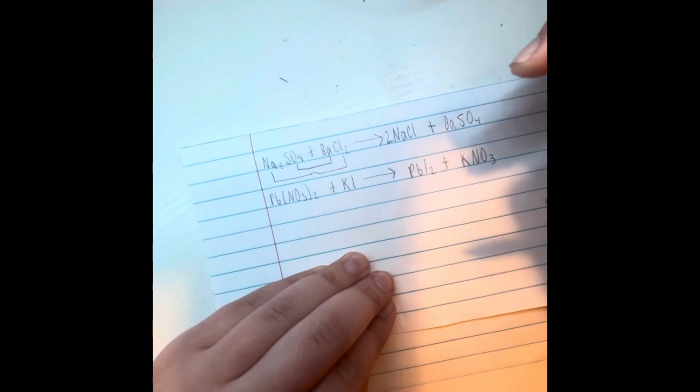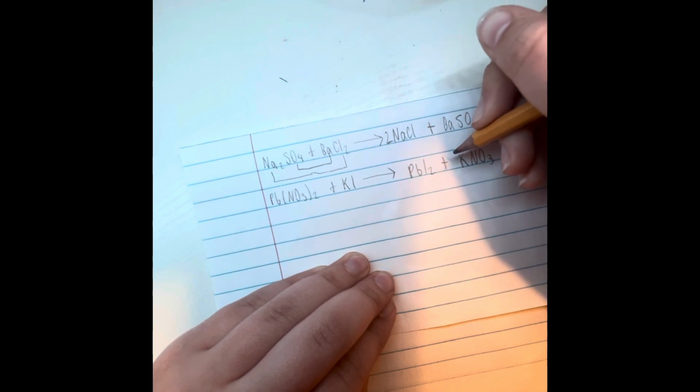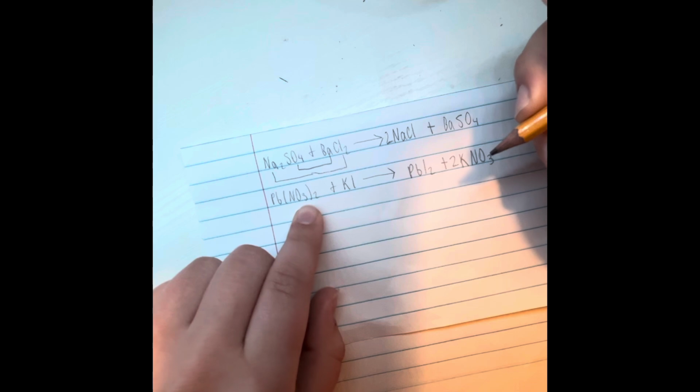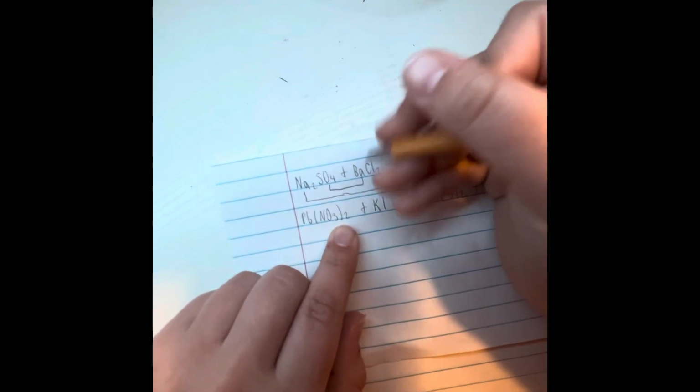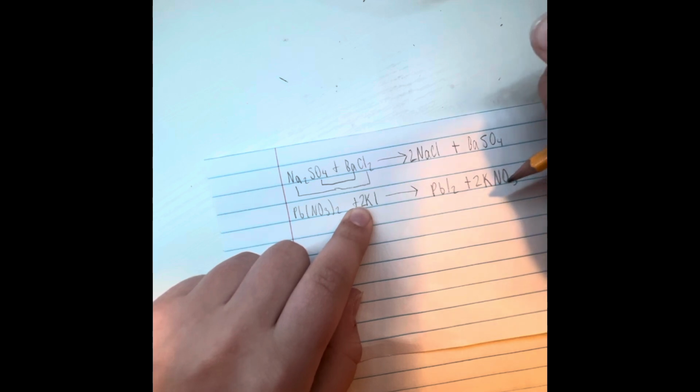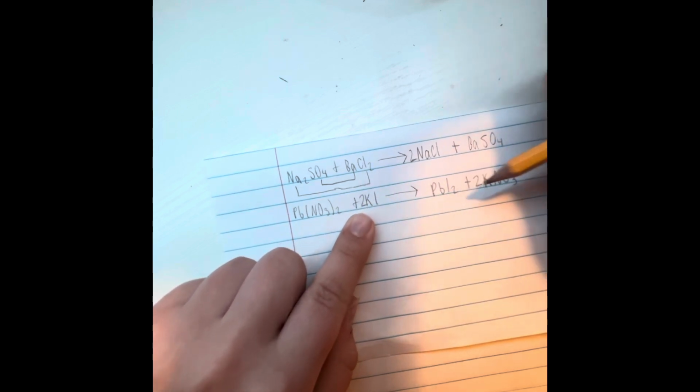And so in order to balance that, we're going to have to put a 2 here because of the nitrate having a 2, and then we're going to have to put a 2 here because that'll balance out the potassium, and that'll also balance out our iodide. Okay, so here are our balanced equations for double displacement.